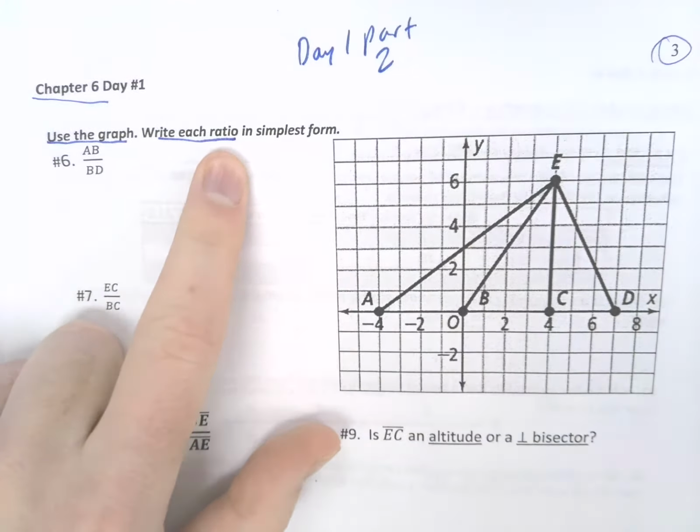How about EC to BC? Well, EC is straight down. Looks like that is 6 high over BC, which is 4. But again, we don't want to leave it like this. We want to reduce this. And it reduces down to 3 over 2.